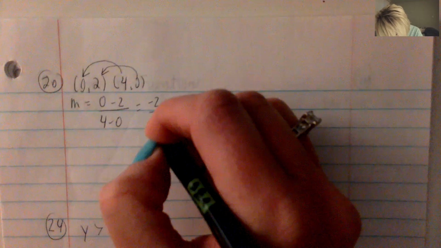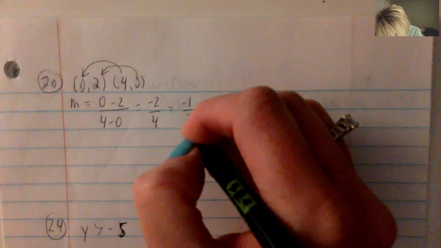So our slope is going to be 0 minus 2 over 4 minus 0. So we have a -2 over 4. So my slope is a -1/2.